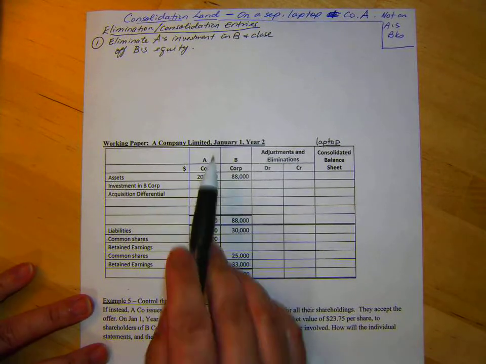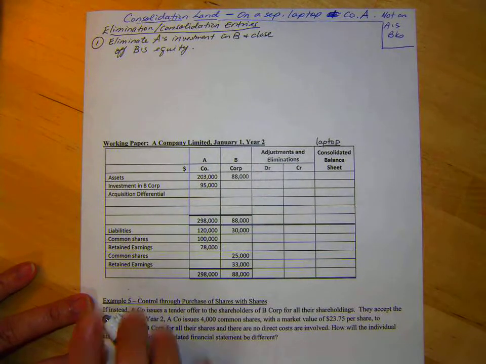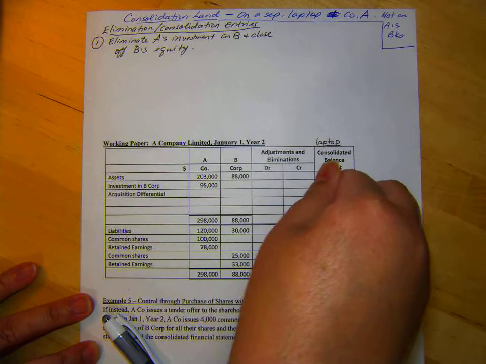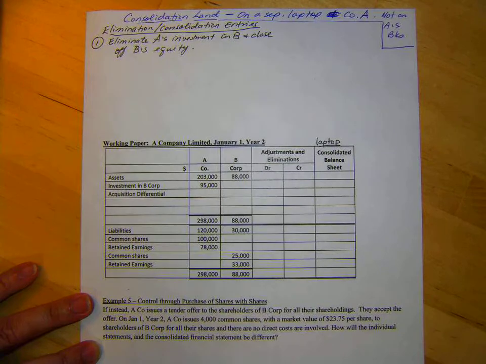So here's A, here's B, and this is not a technical word, mushing them together and ending them up over here. But we have one little problem, okay?